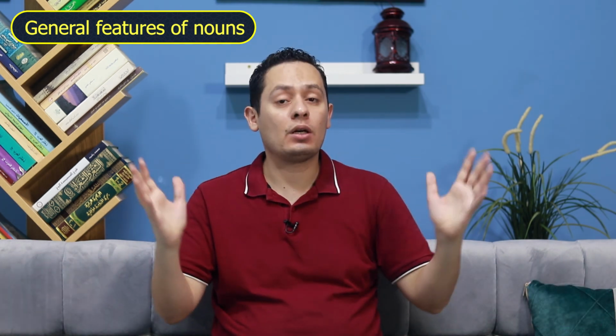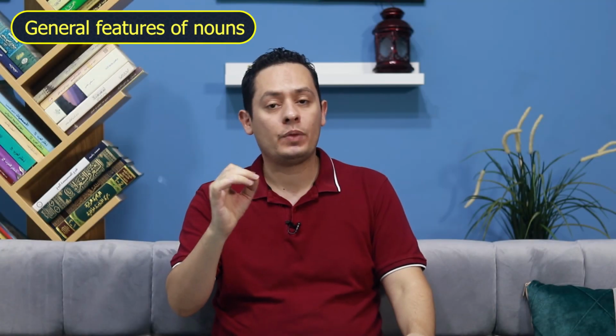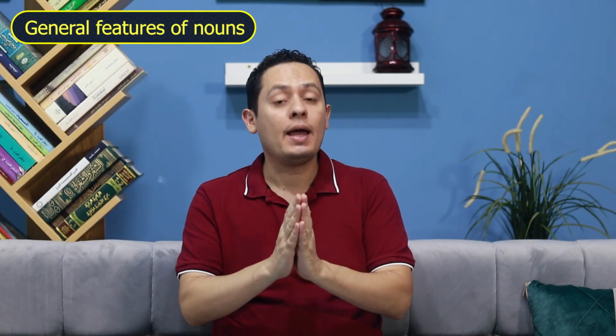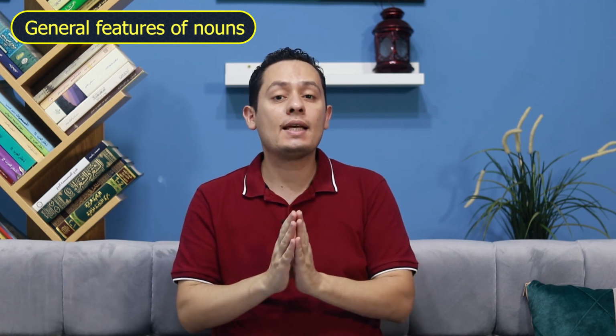So, as a general rule, the pronouns and verb conjugations and many rules in the Arabic sentence depend on the gender and number of the nouns. This is a very important idea. Keep it in your head and it will make everything much easier. This is the nature of the Arabic language.